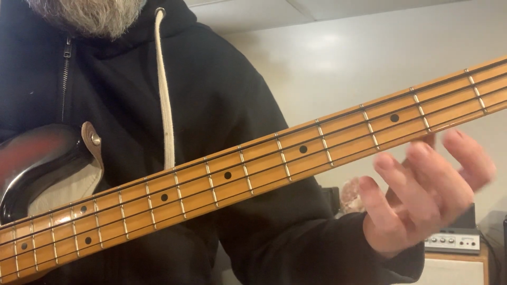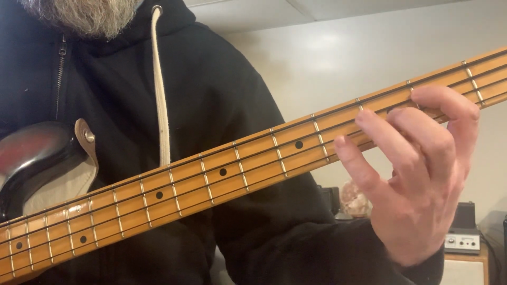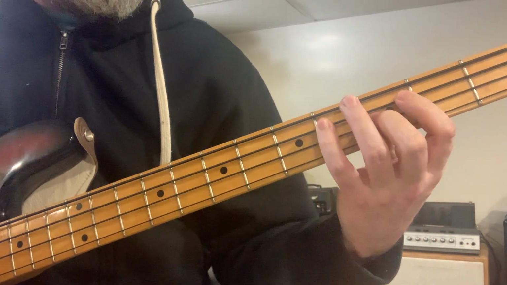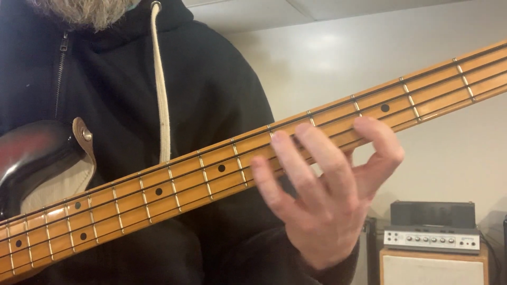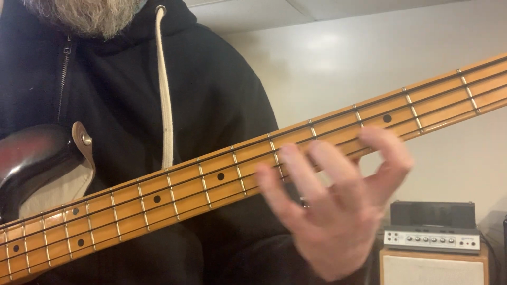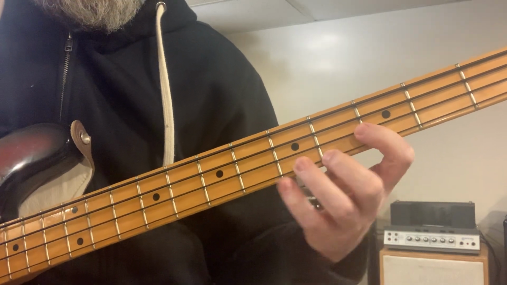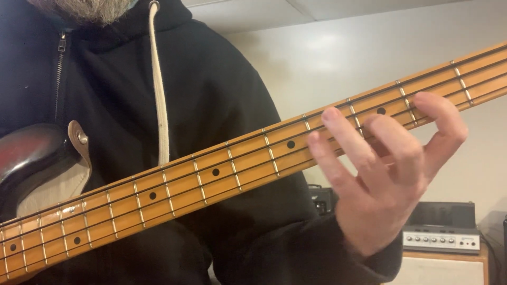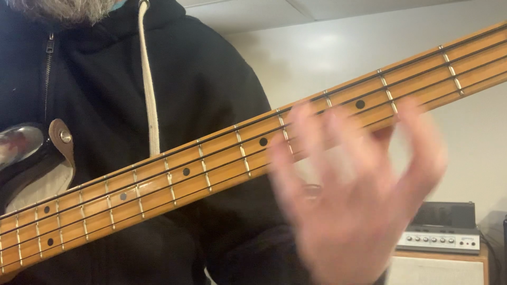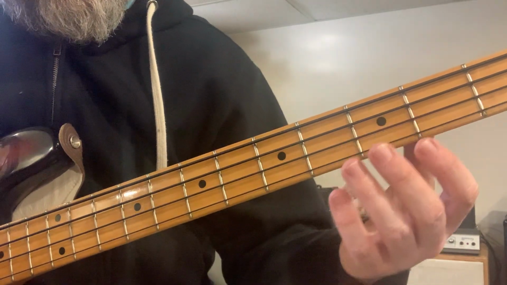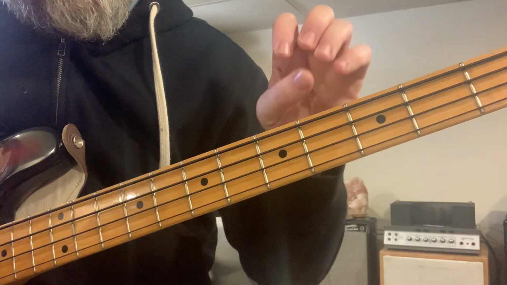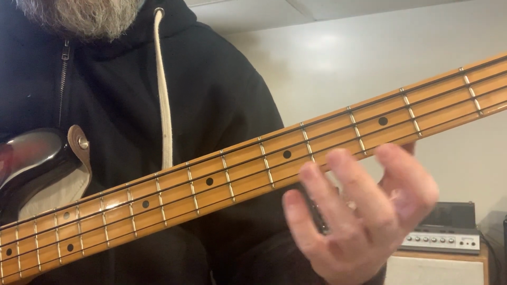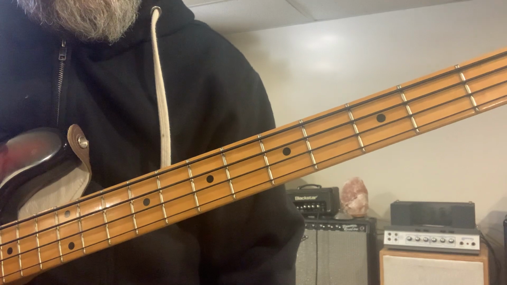I started noodling around a little bit here. So I used these three-note diminished shapes in between each of those.